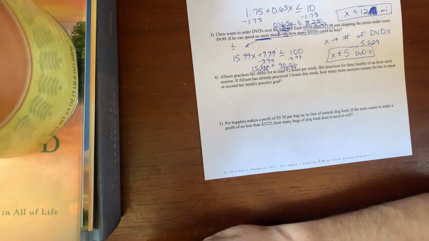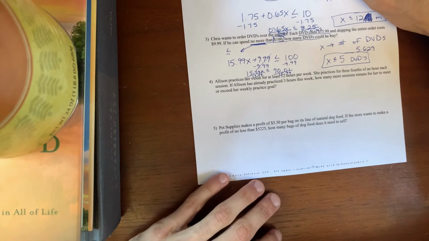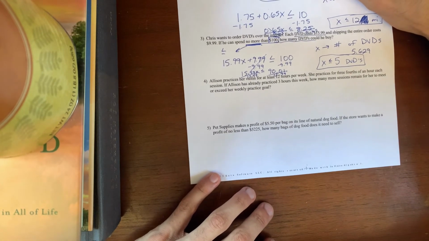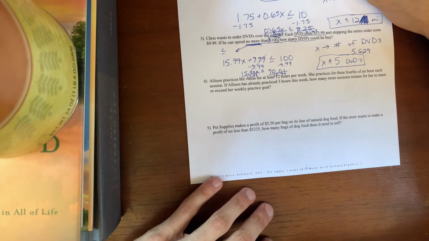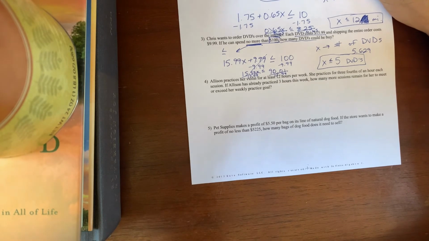Allison practices her violin for at least 12 hours per week. Wow. She practices for 3/4 of an hour each session. If Allison has already practiced 3 hours this week, how many more sessions remain for her to meet or exceed her weekly practice goal?